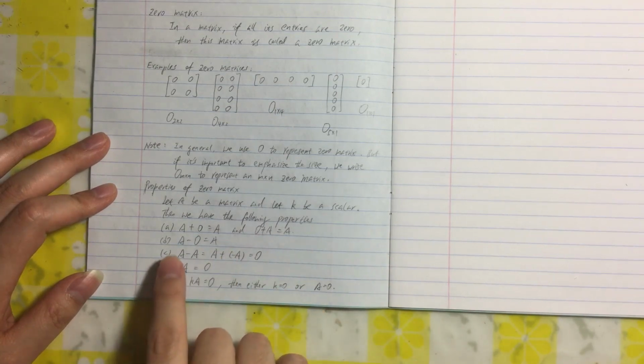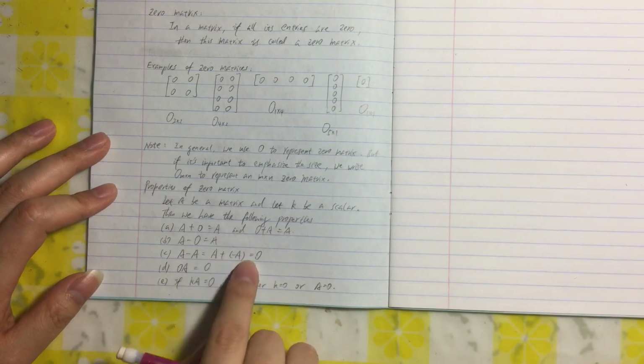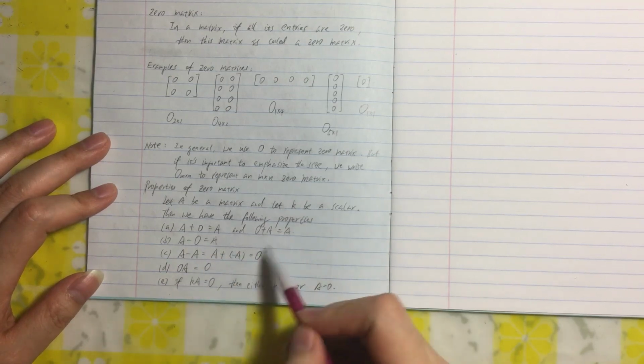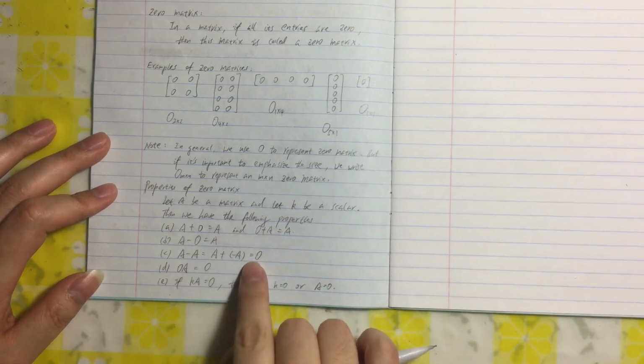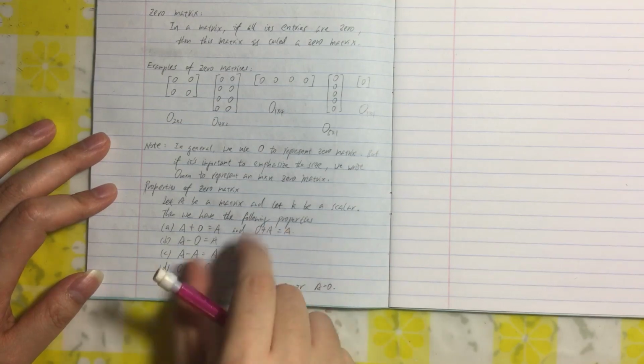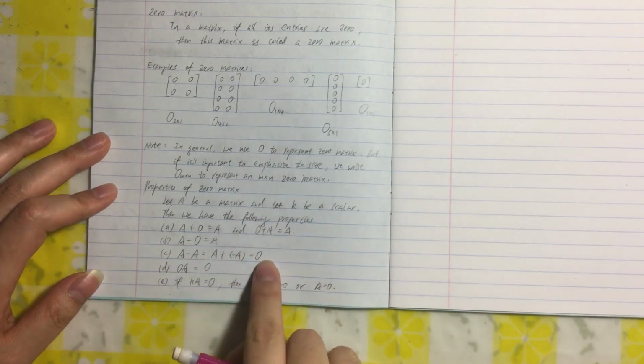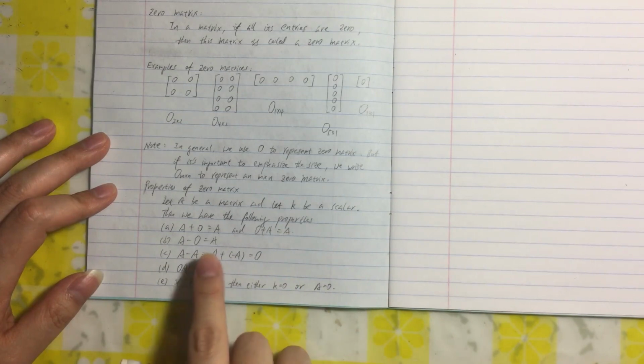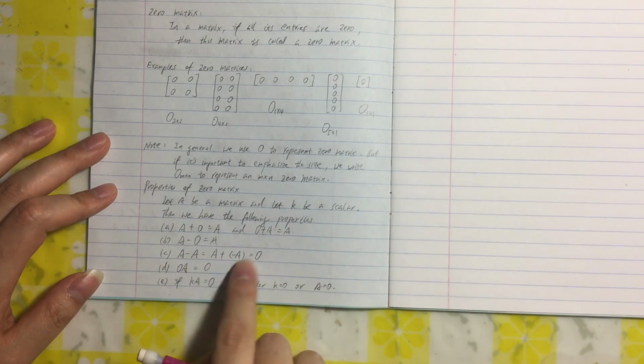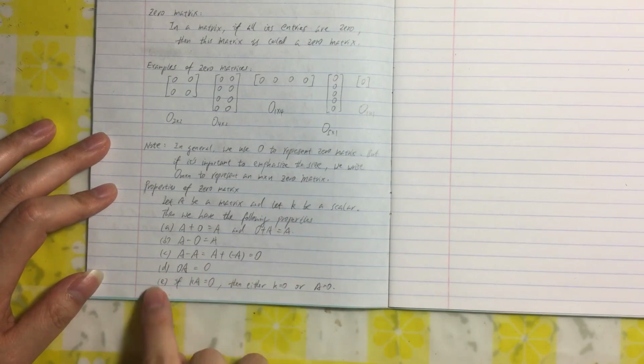Part C, it says A minus A. That's the same as A plus negative A. That equals 0. This 0 is a zero matrix. This is not the number 0. This is a zero matrix. When we add two matrices, the answer is always a matrix. So A minus A or A plus negative A always equals the zero matrix.